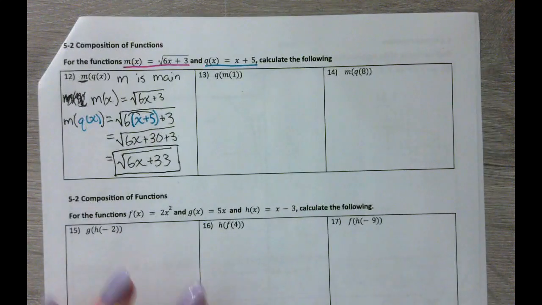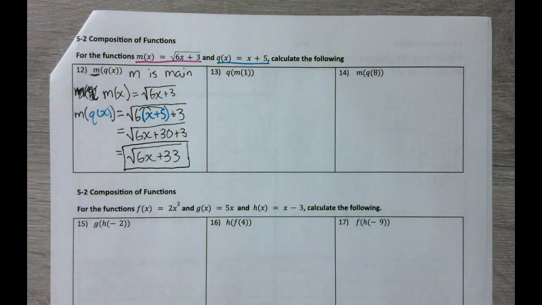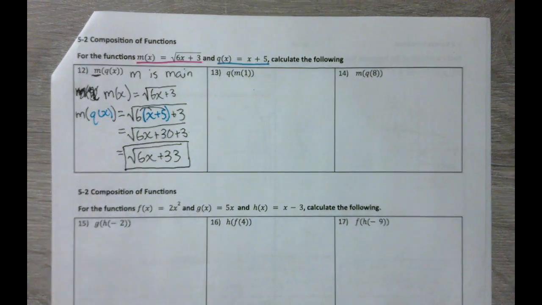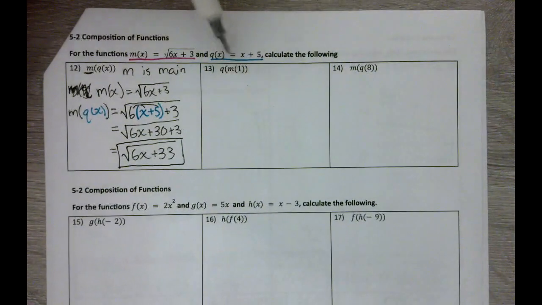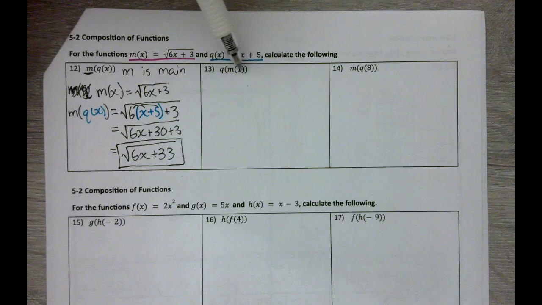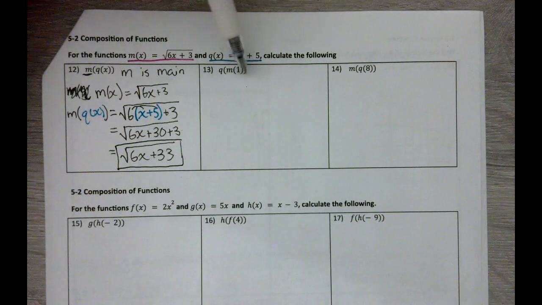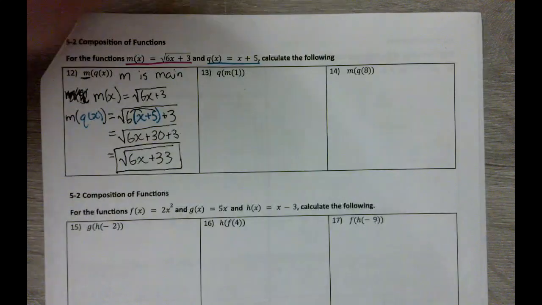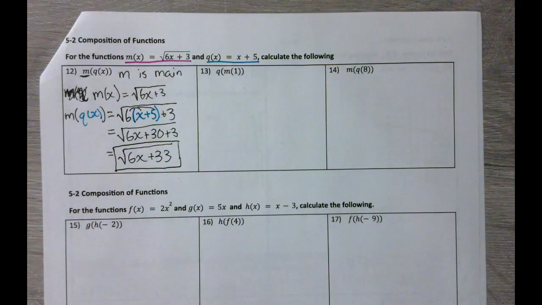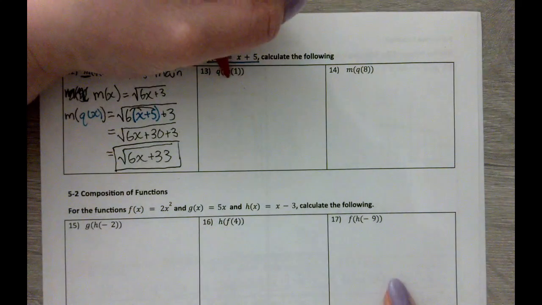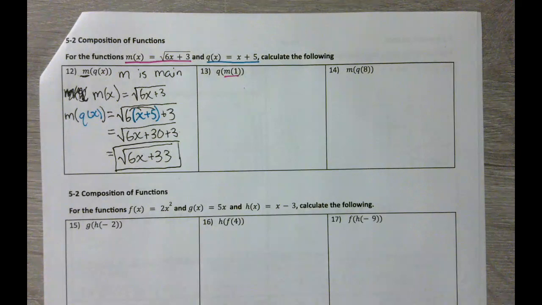Alright. I actually like these next two a little bit better because we're working with actual numbers. Q of m of 1. So let's kind of unpack this here. Let's figure out what m of 1 is, and then we're going to plug that into Q. So we're going to take this one step at a time. So I'm going to start there.